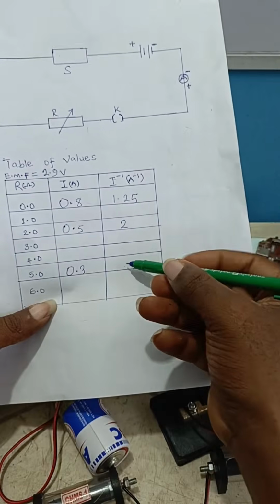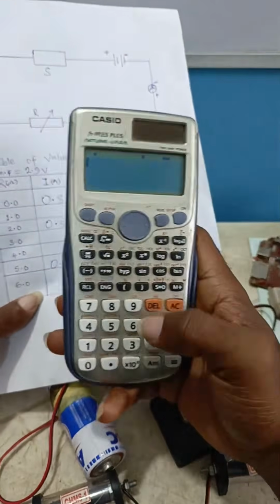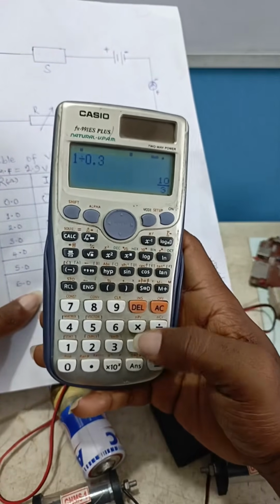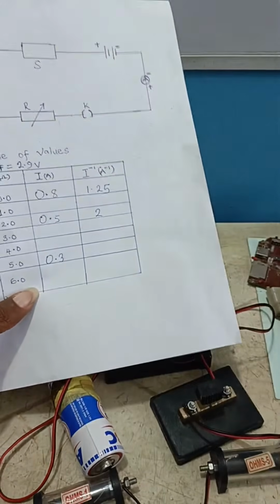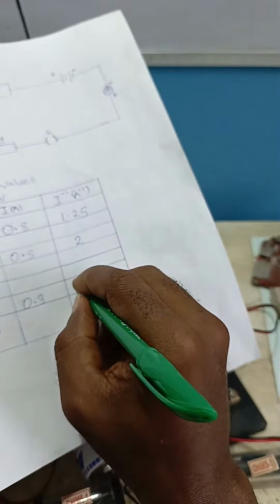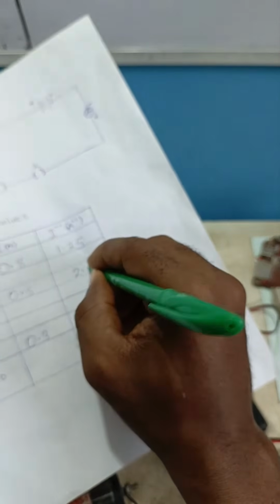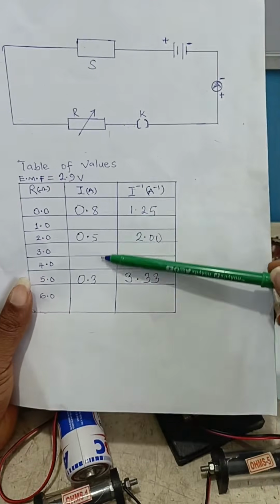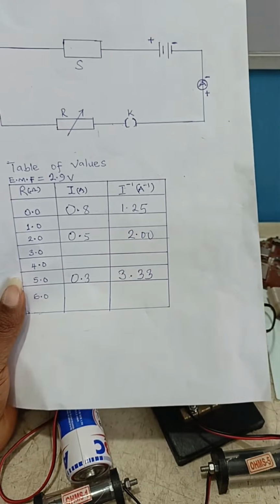Let's check this one: 1 divided by 0.3. This gave 3.333. We're going to pick 3.33, 2 decimal places. This one should be 2.00. Your ammeter reading should be in 1 decimal place. The inverse should be in 2 decimal places.